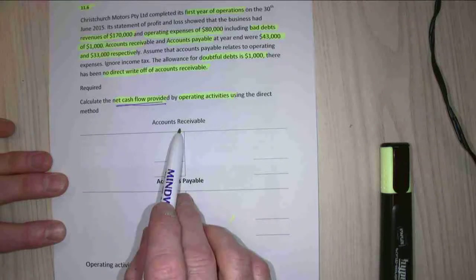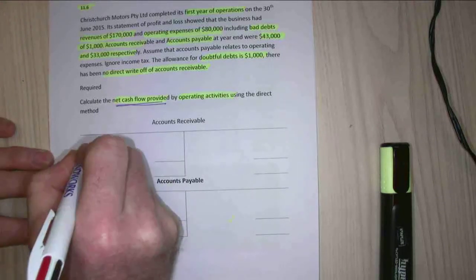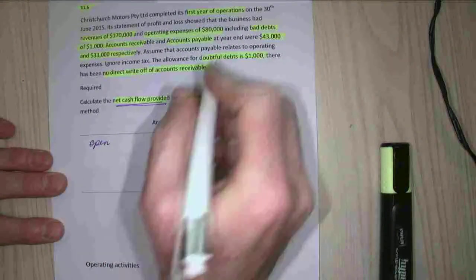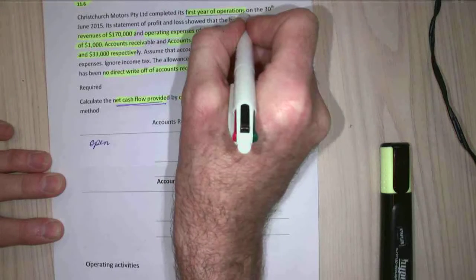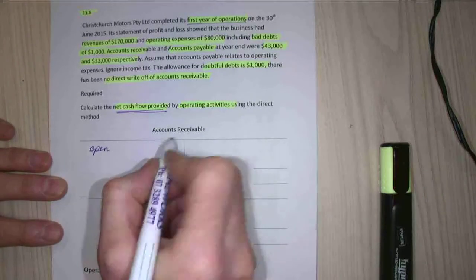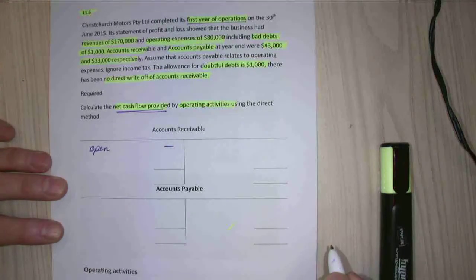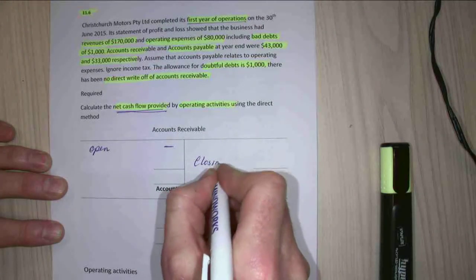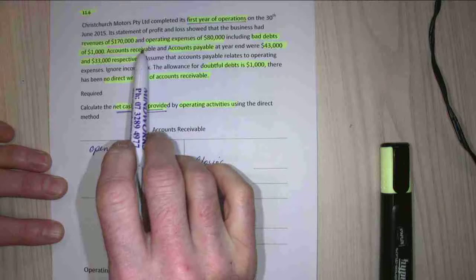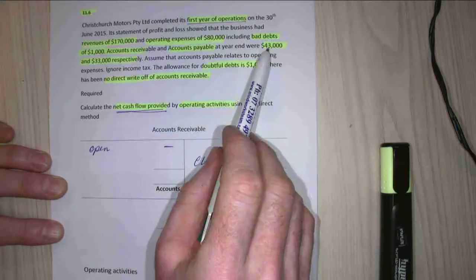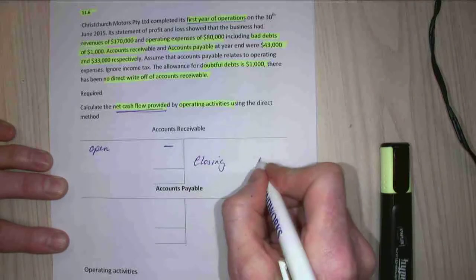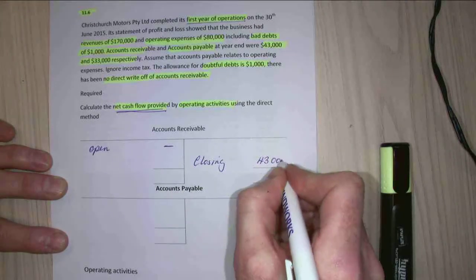Now the first thing obviously we see is we've got our accounts receivable here, and if I'm reconstructing the cash flow, I'm looking for an opening balance. Now it's in the first year of operations, so that must mean my opening balance is nil. Then I'm going to look for my closing balance. So step 2, my closing balance, and it tells me down here accounts receivable was $43,000. So my accounts receivable had a closing balance of $43,000.